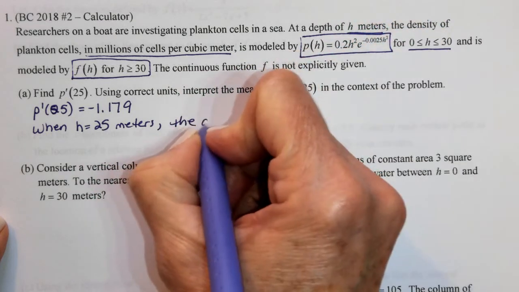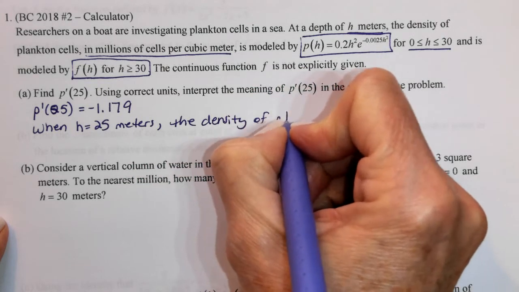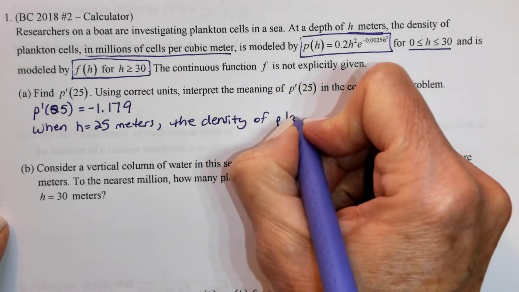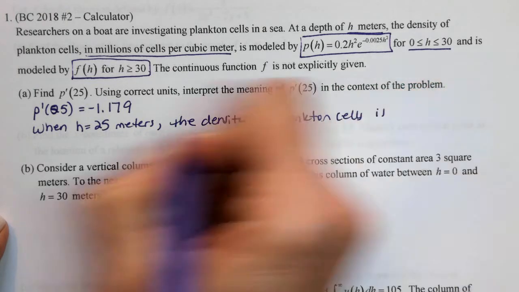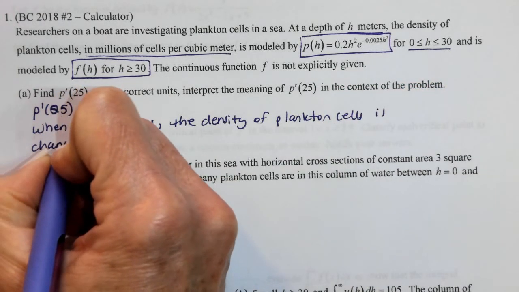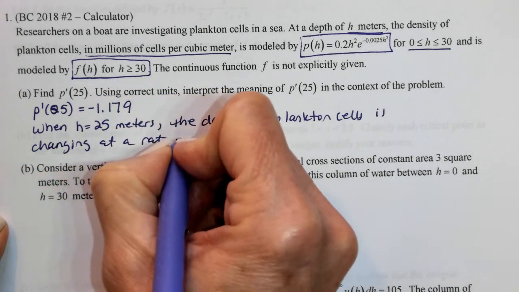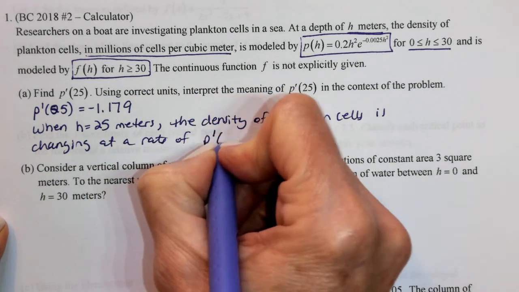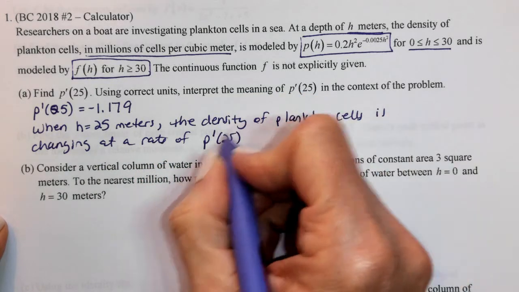The density of plankton cells is changing at a rate of P prime at 25, and now I need the units for the P prime of 25.